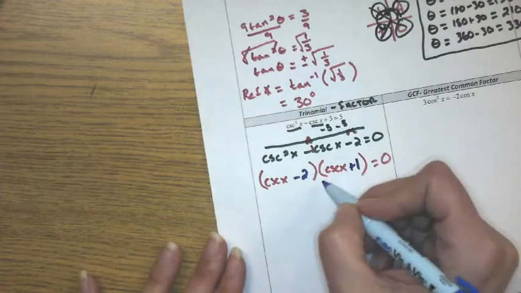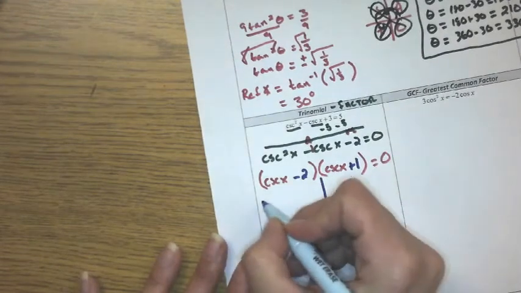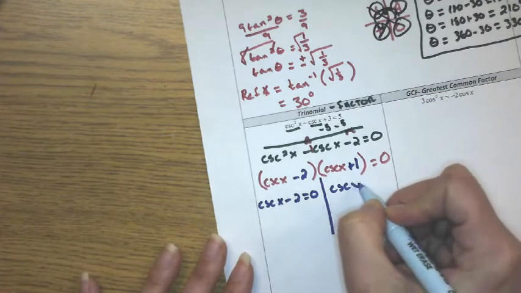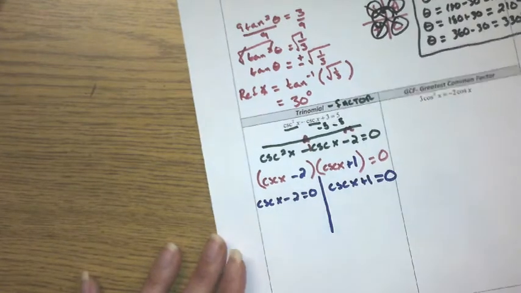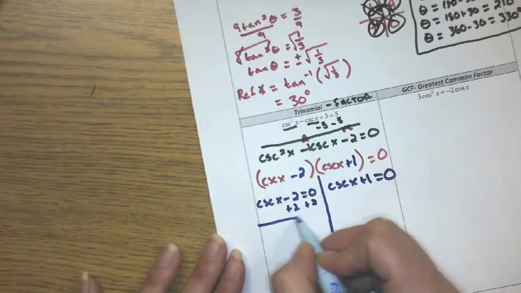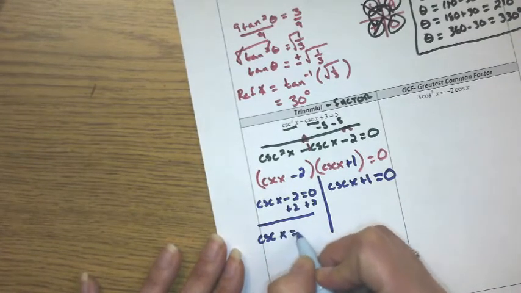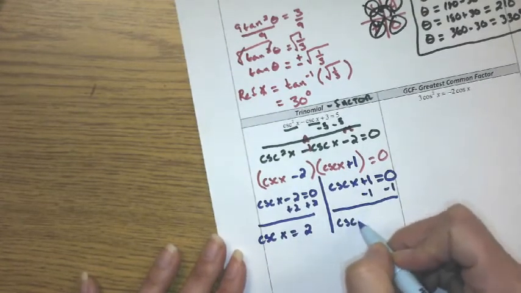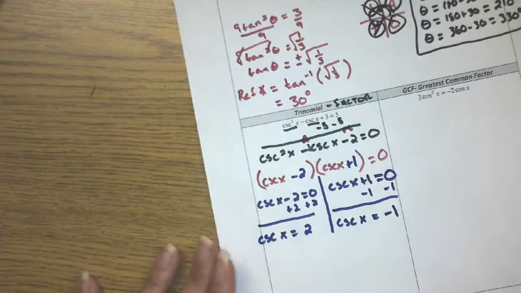So remember, when we solve each one of these parentheses, we draw our line and we set each case equal to 0. And then you solve each case. So in this case, I would add 2 to both sides. So I'll get cosecant of x equals 2. Here I would subtract 1. I'll get cosecant of x equals negative 1.